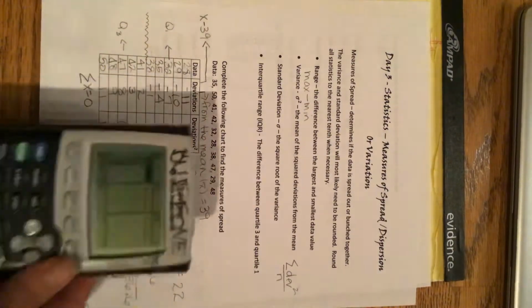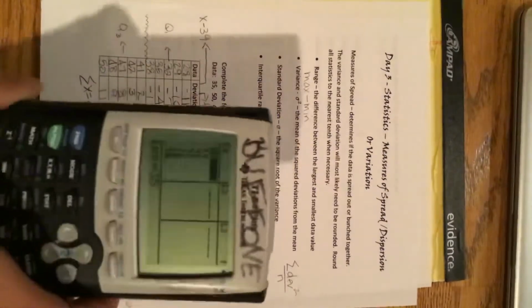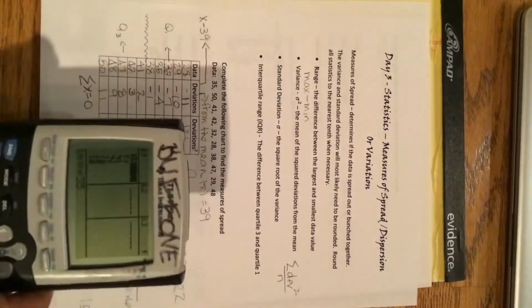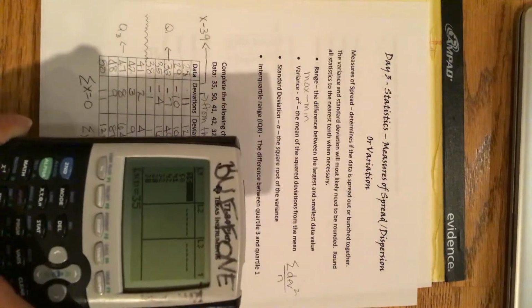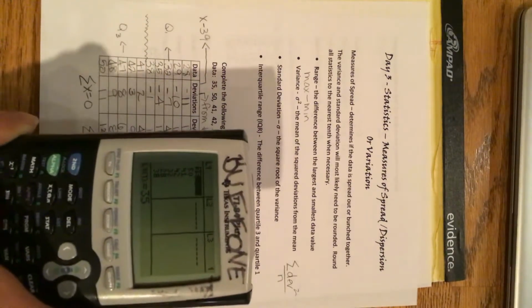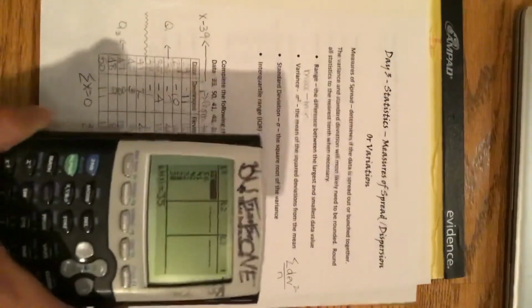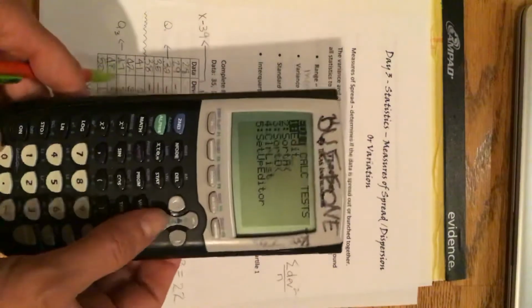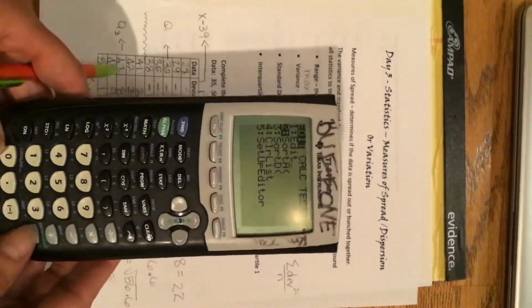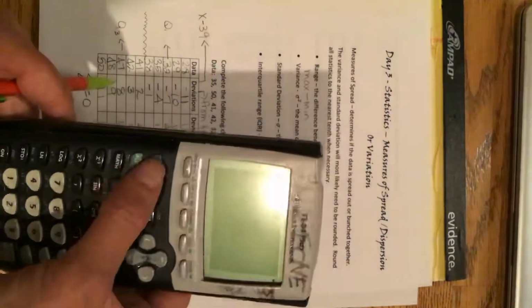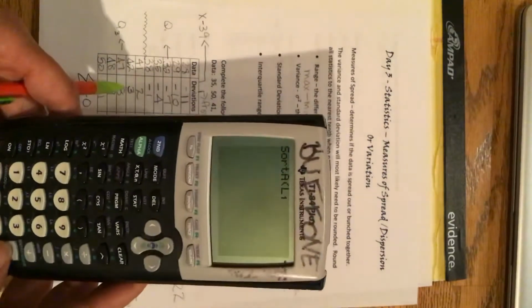Whoops, that's not it. Let me get over to L1. There it is, that first set of data. The only difference is I put it in exactly the way it is, but if you'll notice here, I sorted it. You don't have to sort it, but it looks a little nicer sorted. I wanted to go back and make sure you remember there's your sort A. To sort A, you just tell the calculator, I want list 1 sorted. And then it does it that quickly.